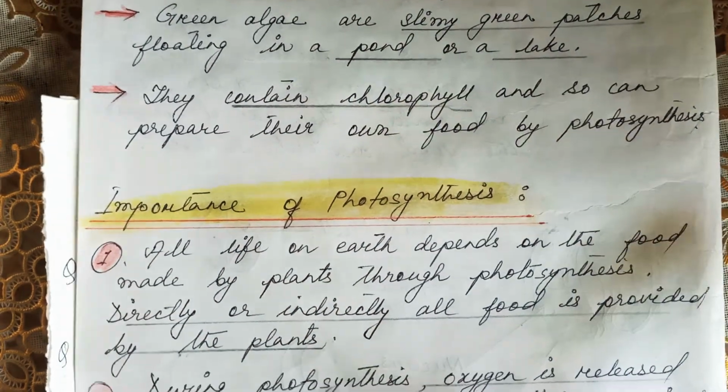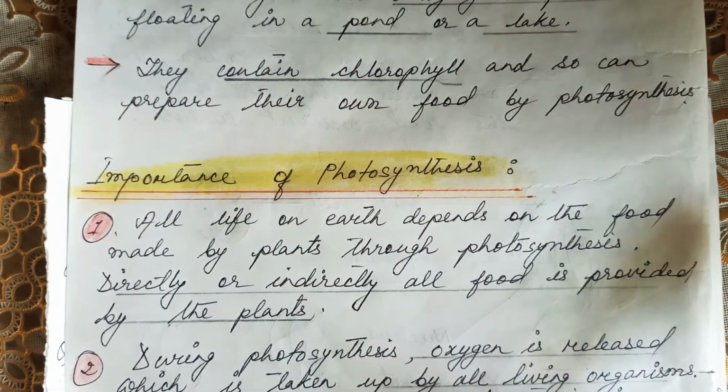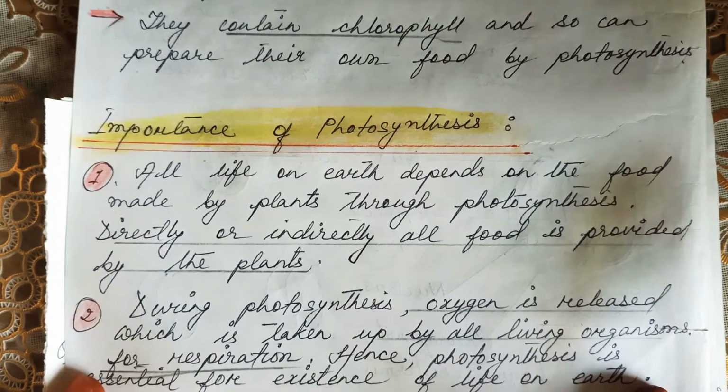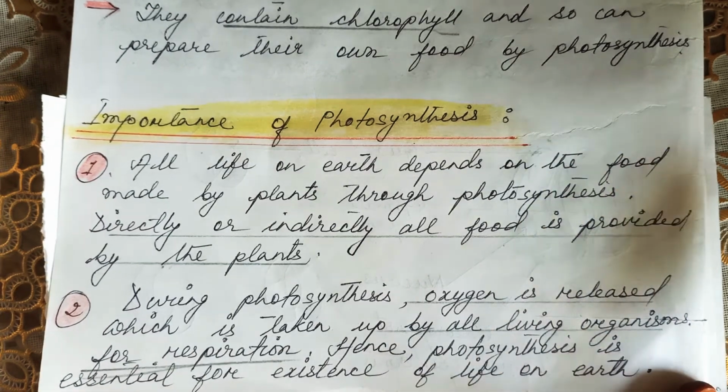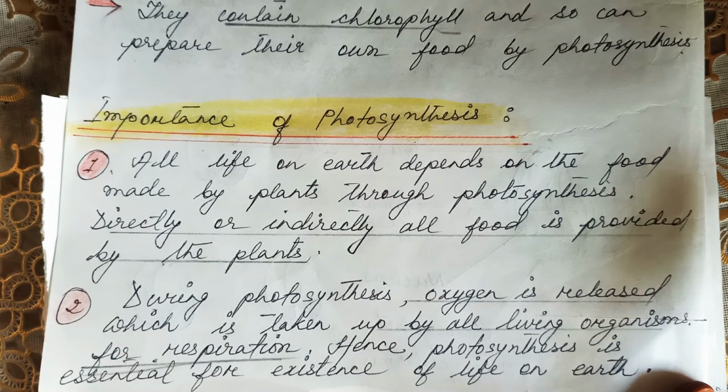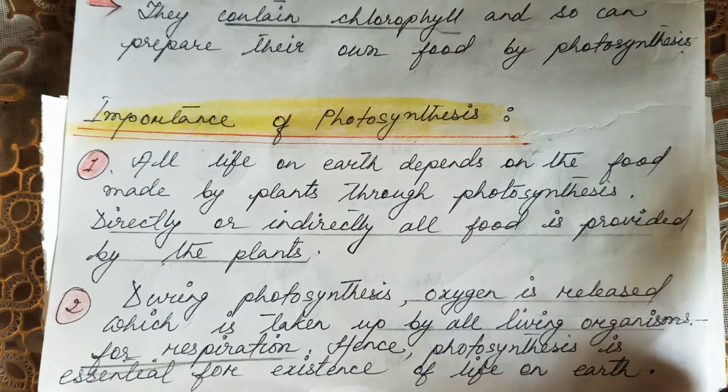Next, importance of photosynthesis. All life on earth depends on the food made by plants through photosynthesis. Directly or indirectly, all food is provided by the plants. Second, during photosynthesis, oxygen is released, which is taken up by all living organisms for respiration. Hence, photosynthesis is essential for the existence of life on earth.